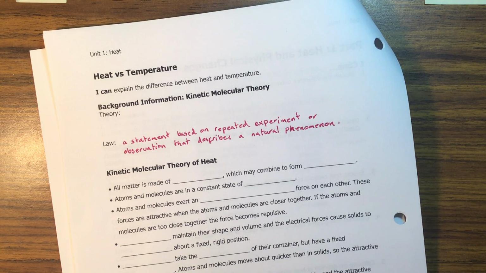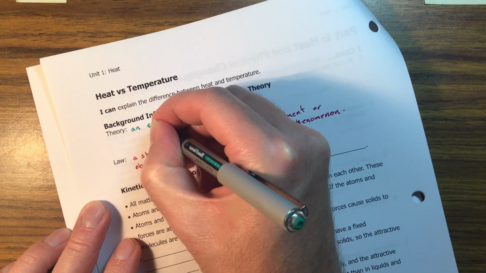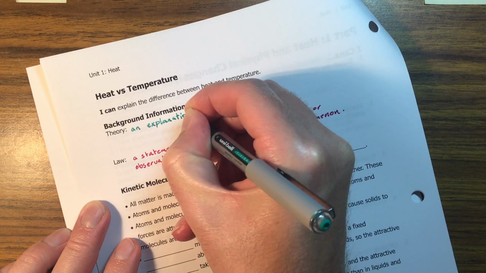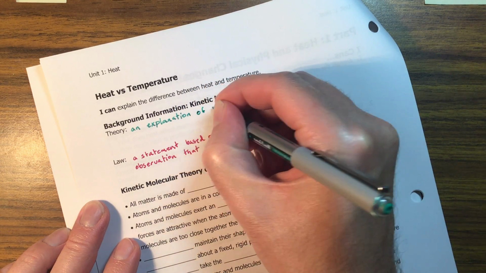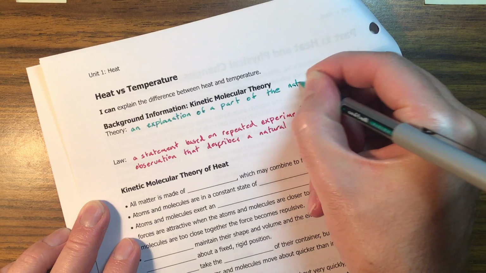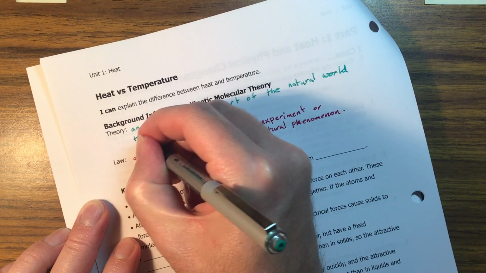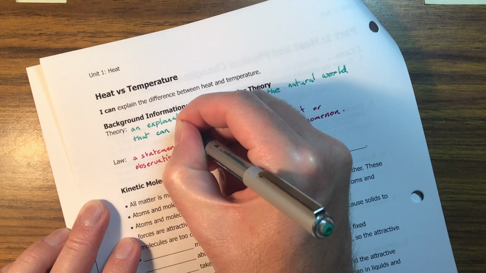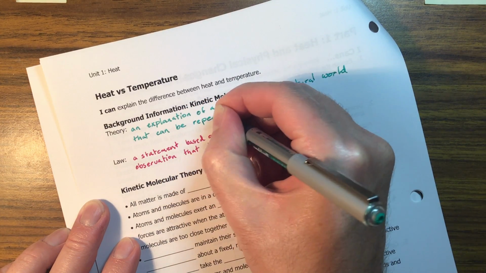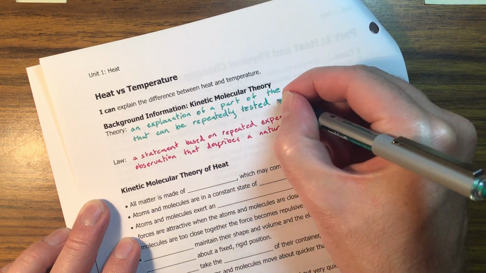A theory is an explanation of a part of the natural world that can be tested or verified using the scientific method. So a theory is an explanation of a part of the natural world that can be repeatedly tested with the scientific method.